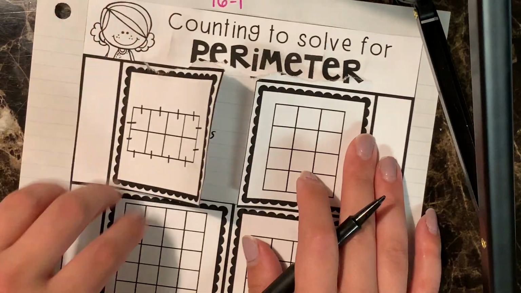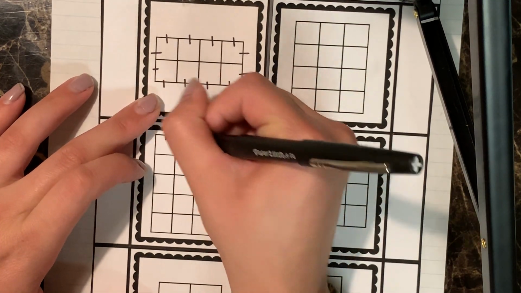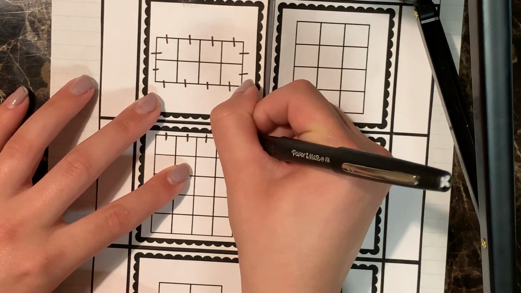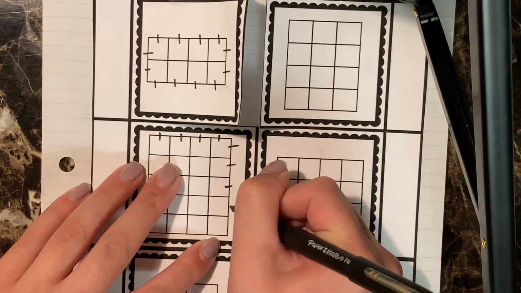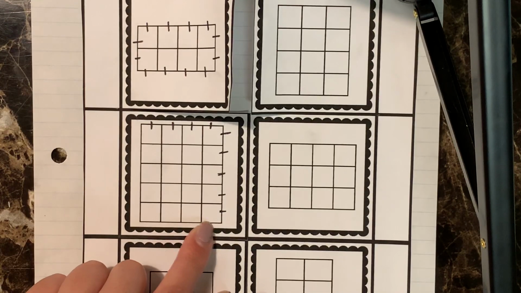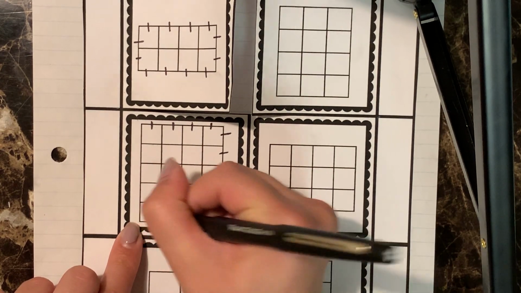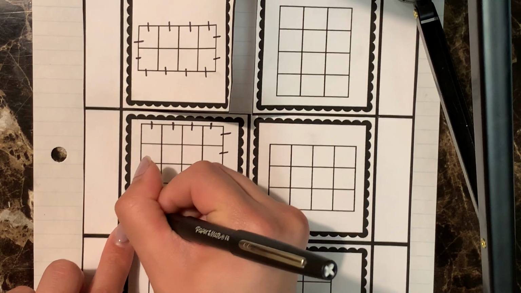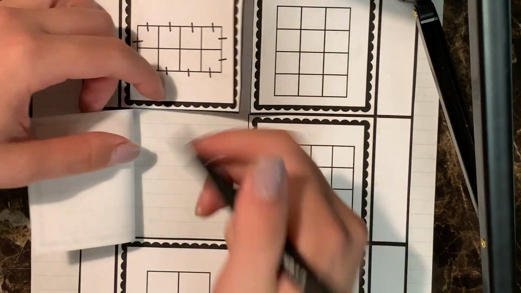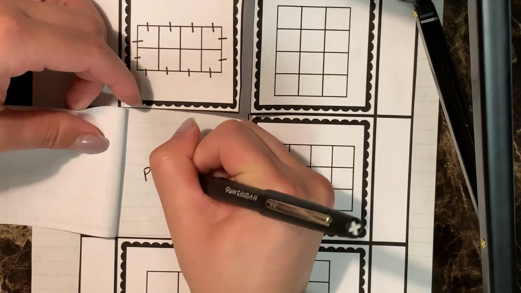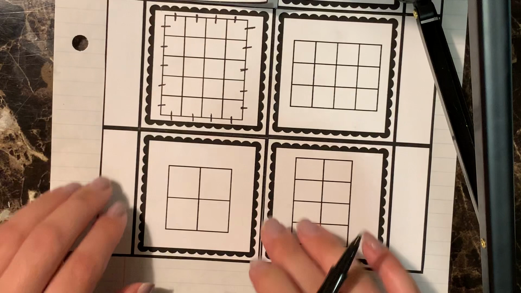So I'm going to do the next one. I'll do this whole side on the left. I'm going to start up at the top, and it is 1, 2, 3, 4. Now the right side of the shape, 5, 6, 7, 8, 9. Now the bottom of the shape, 10, 11, 12, 13. Now this side, 14, 15, 16, 17, 18. Perimeter equals 18 units.